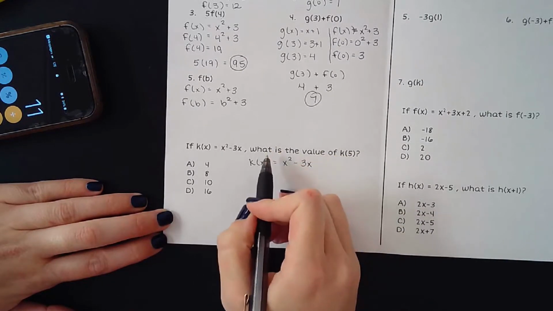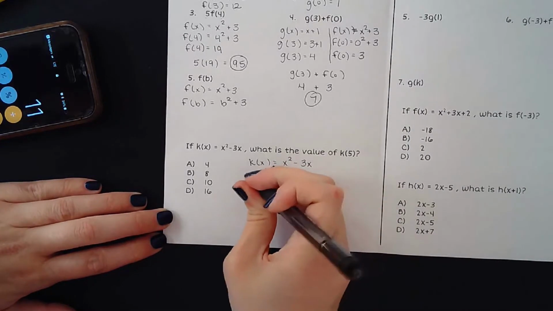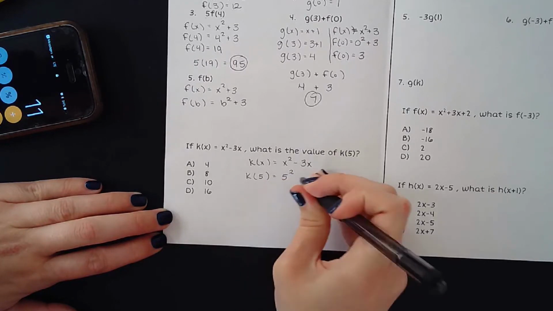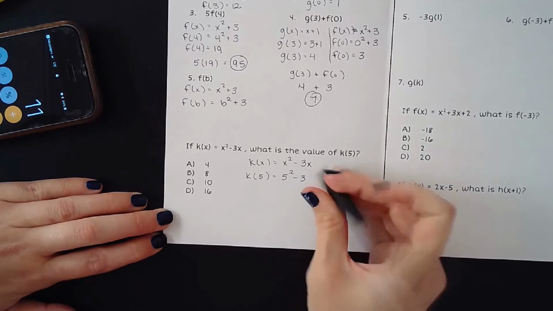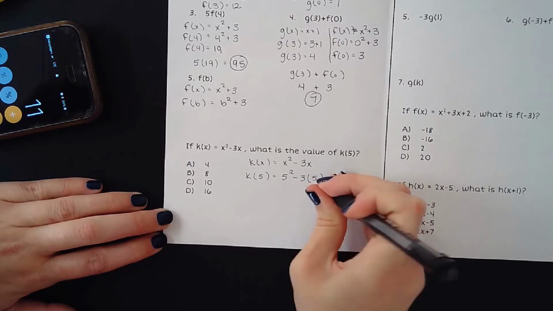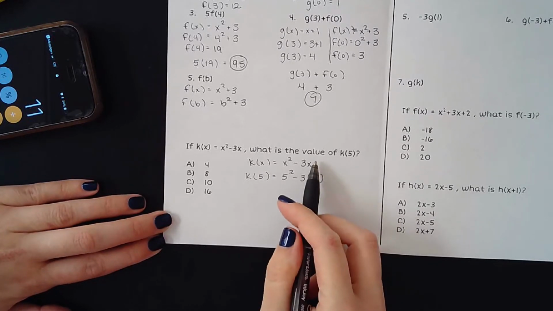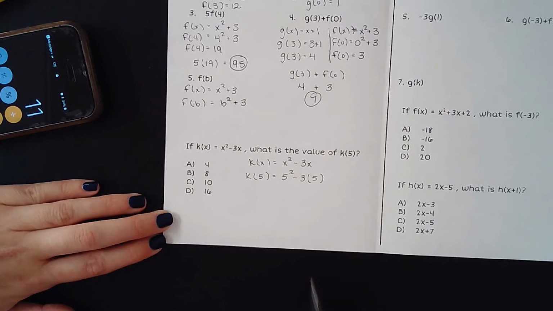And now anywhere there's an x, I need to input a 5. So I'll have k of 5 equals 5 squared minus 3. And where I have this x right here next to the 3, I'm going to put my 5 in parentheses. Because when they're asking me to input 5 here, I know that means 3 times 5 and not 35. So we need to make sure we use parentheses so that it looks like a multiplication problem.